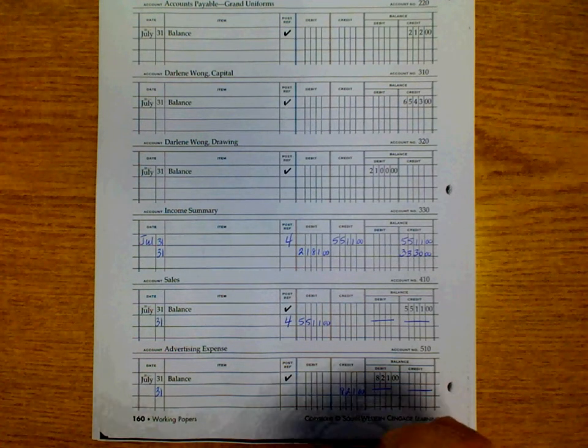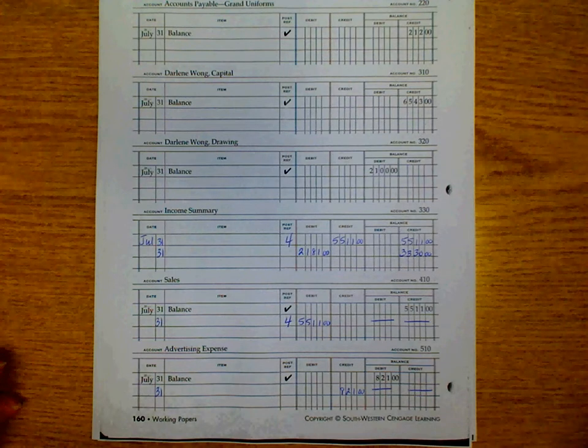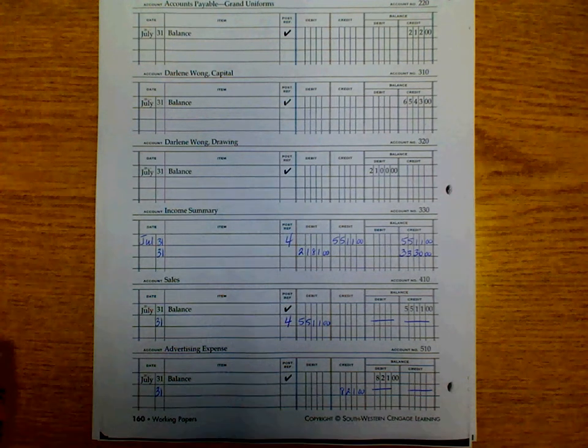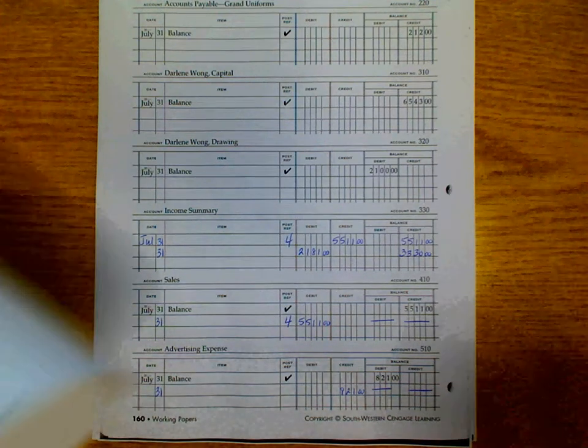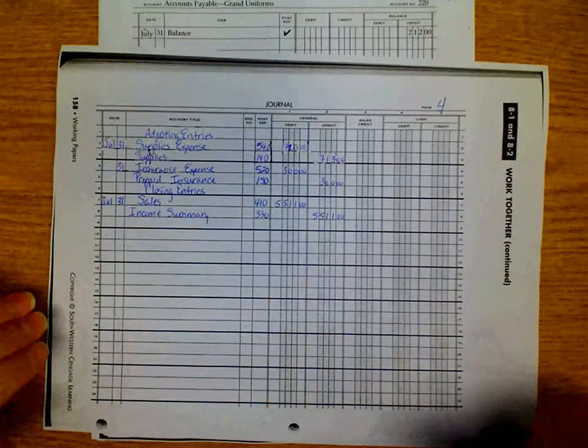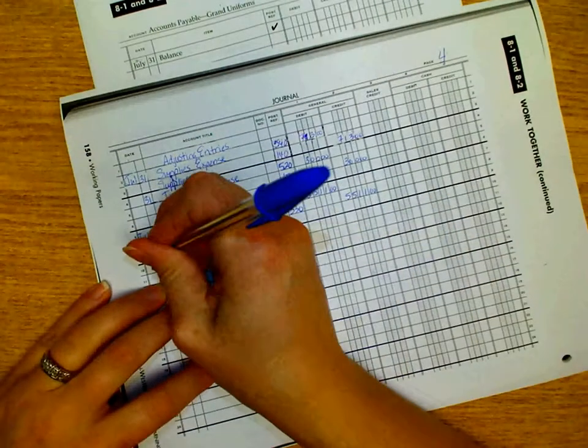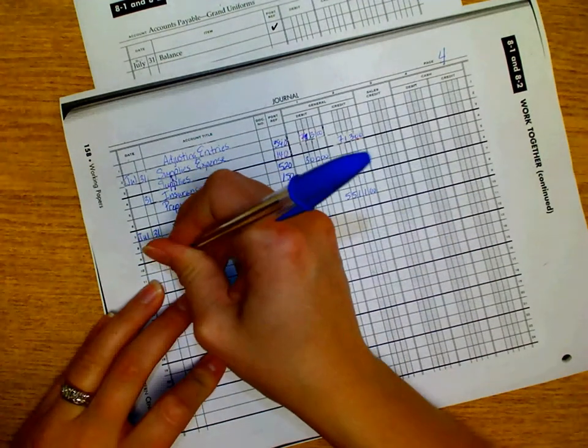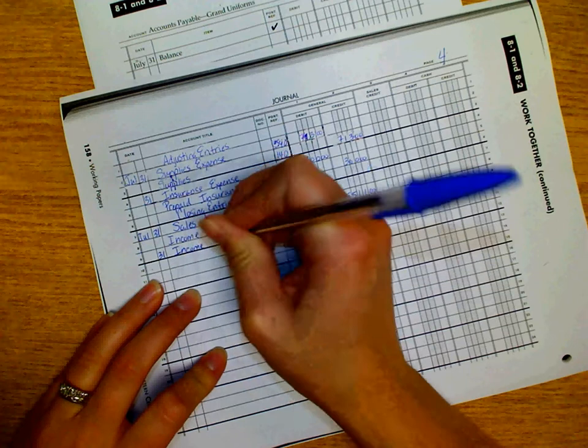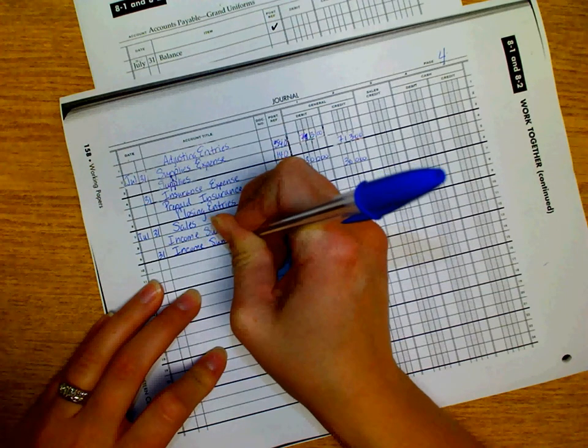Okay? Now, we need to put this on the journal page. This one is kind of a longer item. So, here on the journal page, on the 31st, income summary was the debit in this instance, so it's going to go first, because debits always go first.